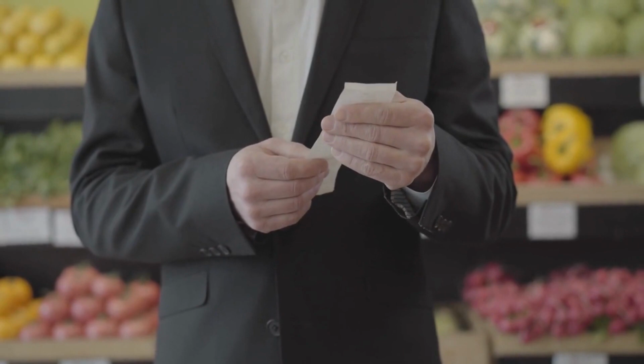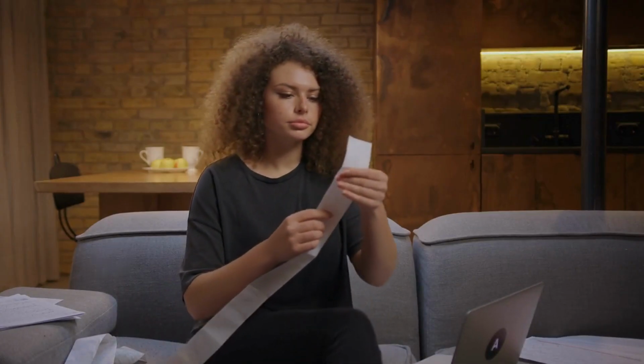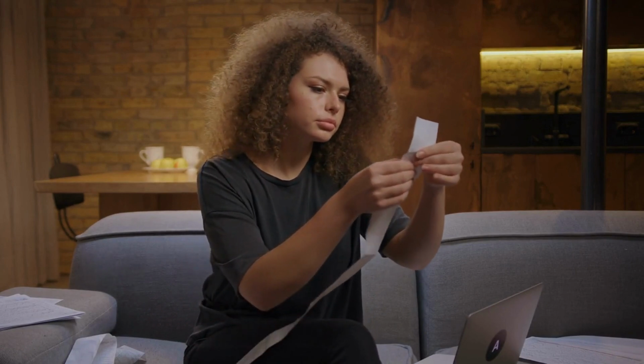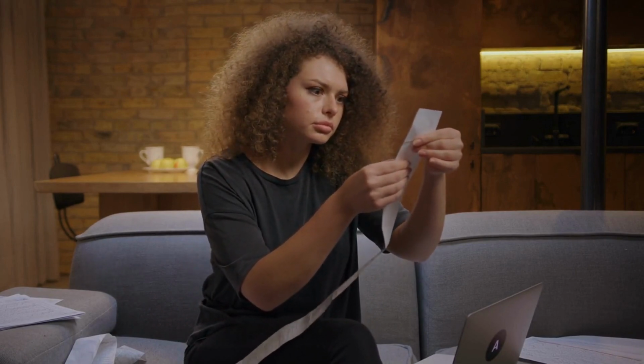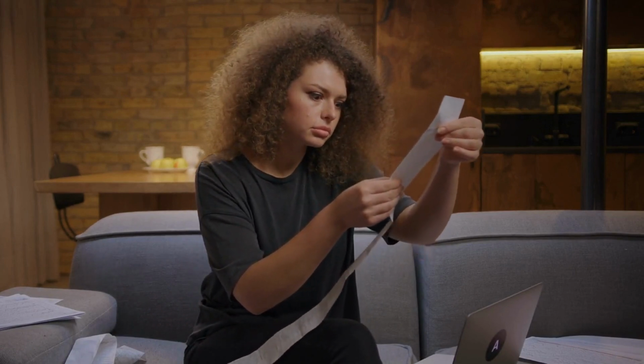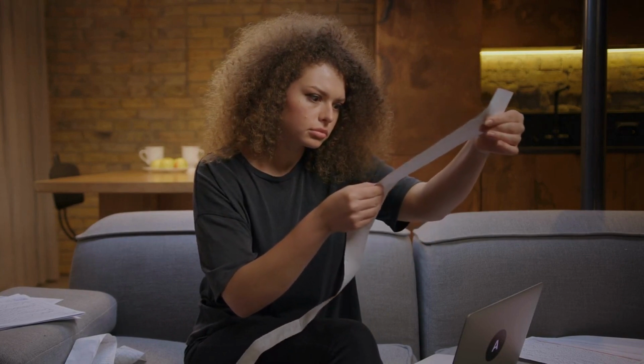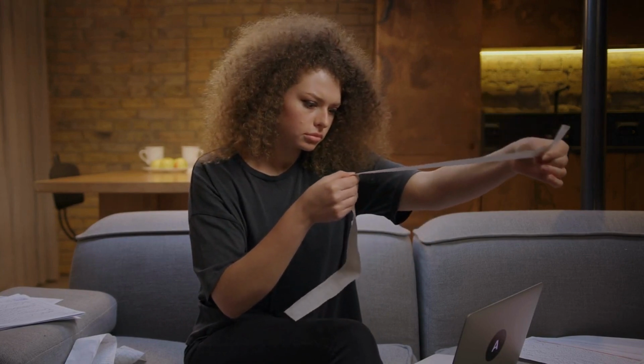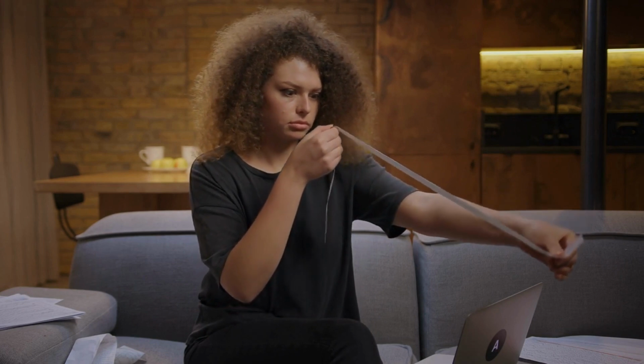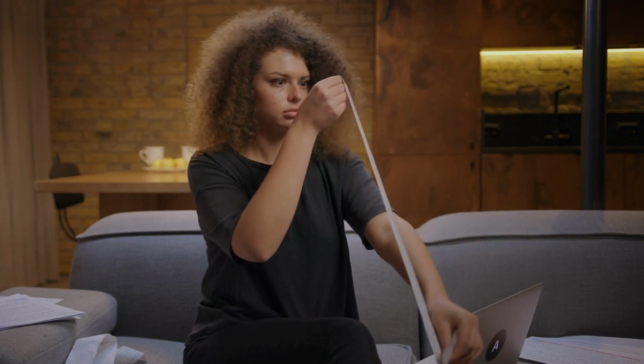Part 2. Food and grocery costs in Canada. The cost of food and groceries in Canada can also be a significant expense for students and families. The cost of food can vary depending on where you live and the type of food you prefer to eat. In general, eating out at restaurants can be expensive in Canada, so it's important to learn how to cook and prepare your own meals to save money.